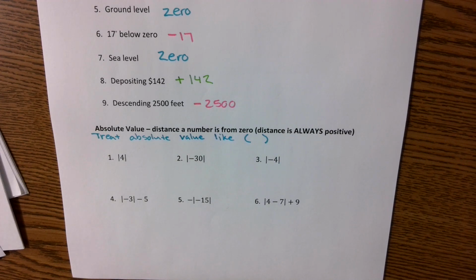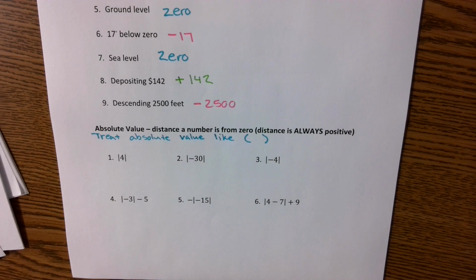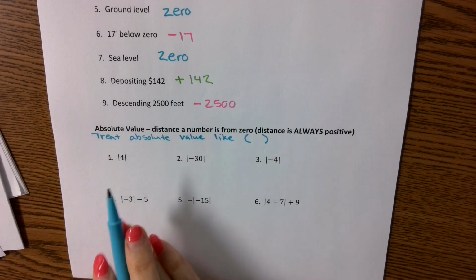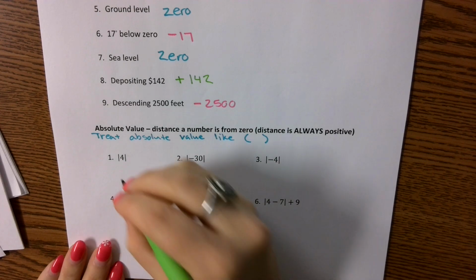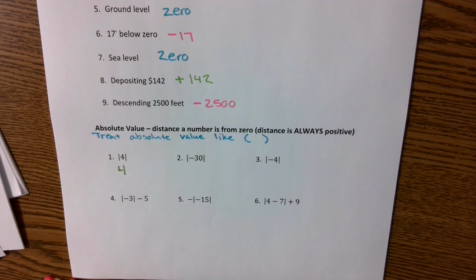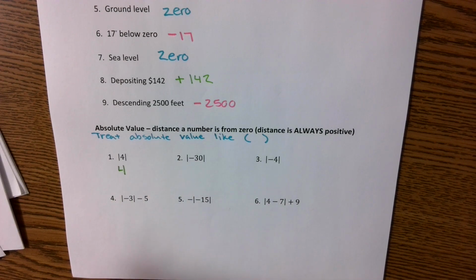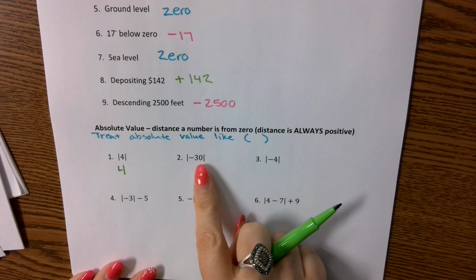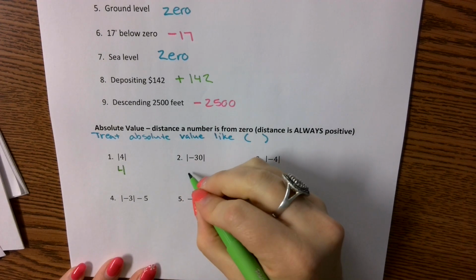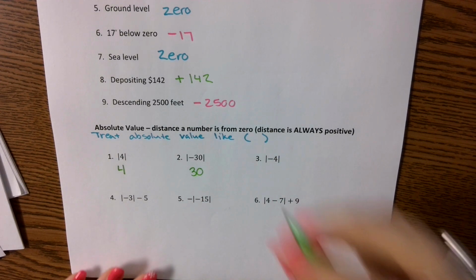And again, just remember that when you perform your absolute value, it is always going to turn into a positive. Okay, so if we're taking the absolute value of 4, the absolute value is just 4. That means it is 4 units away from 0. So the absolute value of positive 4 remains positive 4. The absolute value of negative 30 now becomes what? 30. Positive 30. The absolute value of negative 4 is 4.